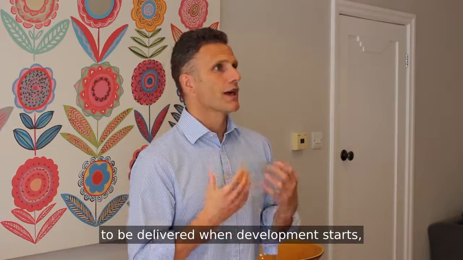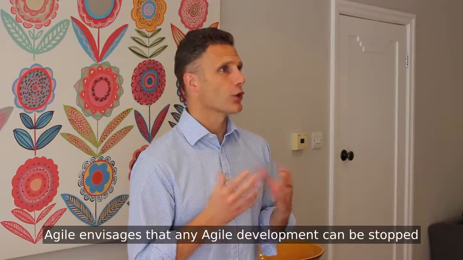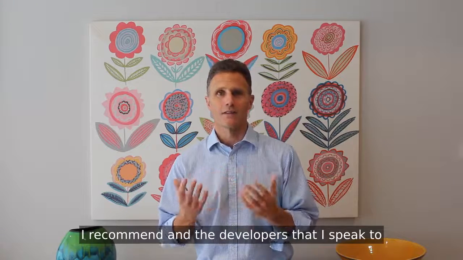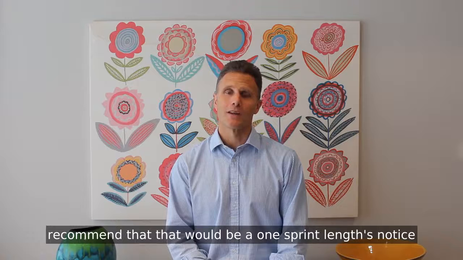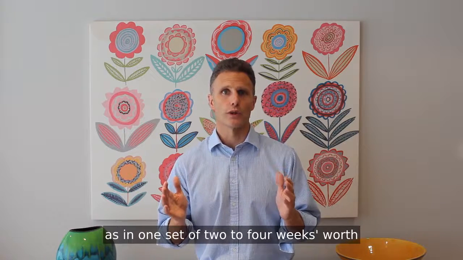Thirdly, because there isn't waterfall-like clarity about the outcomes that are going to be delivered when development starts, Agile envisages that any agile development can be stopped at any point, and you should be building that into your contract. I recommend, and the developers that I speak to recommend, that would be one sprint length's notice, as in one set of 2 to 4 weeks worth of development work.